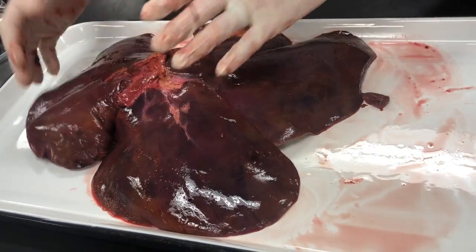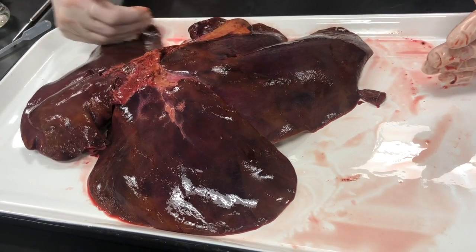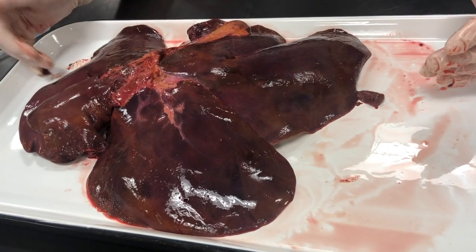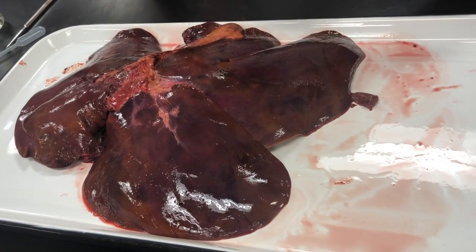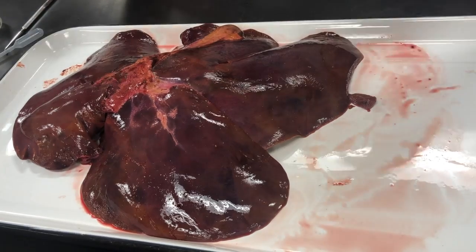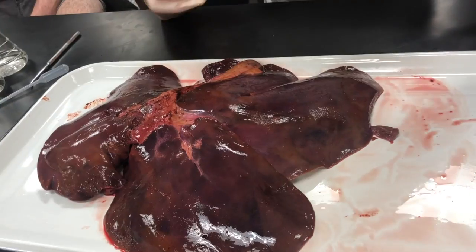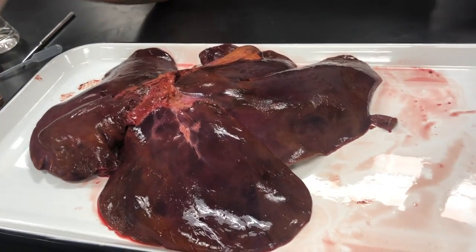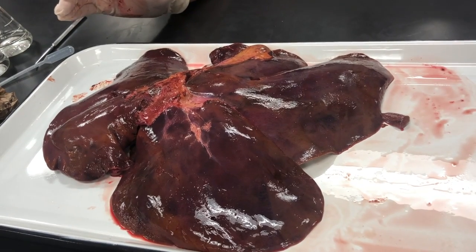So you'll remember that the liver gets about what percent of the cardiac output? A bunch, yeah, how much? 10%? 25%? 50%? Not quite that much. Yeah, about 25. All right, so about 25% of the blood's going through here.